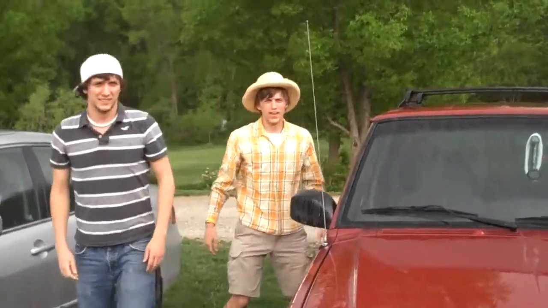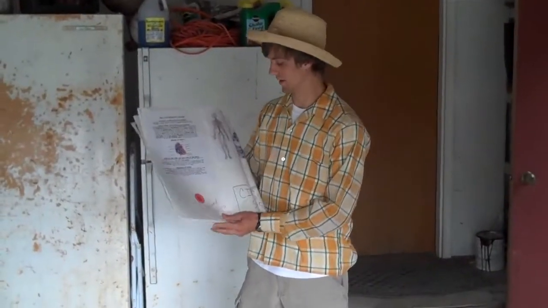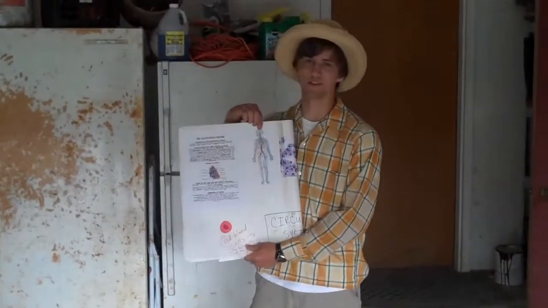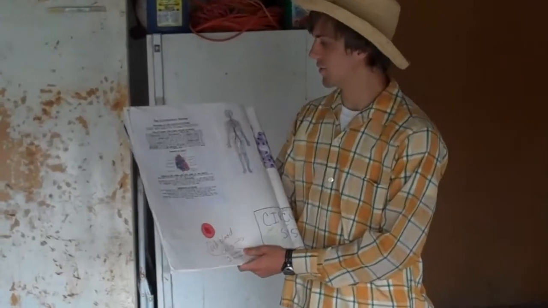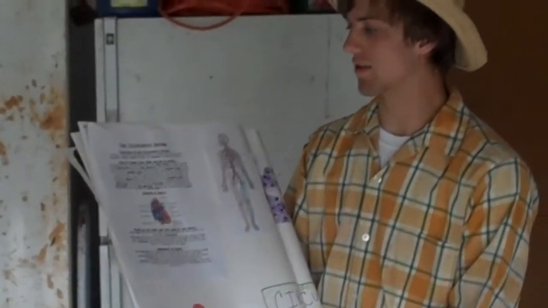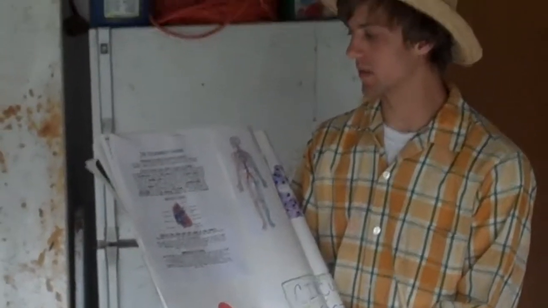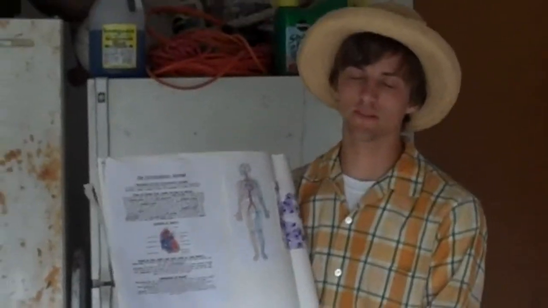We're getting wet in the covered wagon, so we're going to head into the garage. Now we've moved on to Circulation City. This is a picture of the human circulatory system. The human circulatory system functions as a transport for nutrients, wastes, oxygen, CO2, and hormones to spread throughout the body.